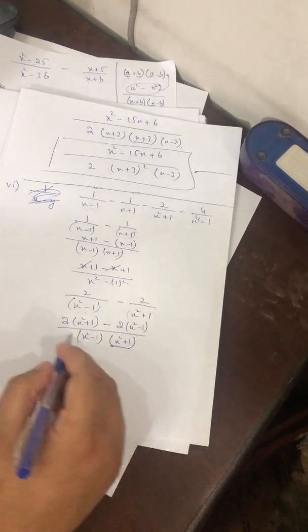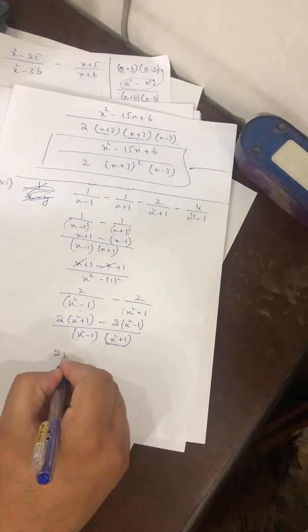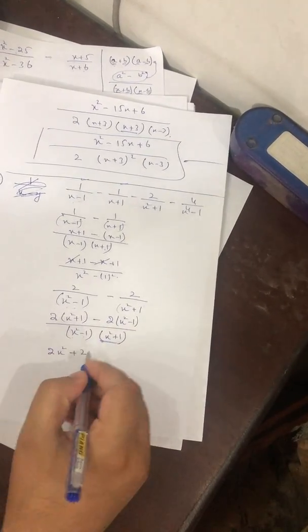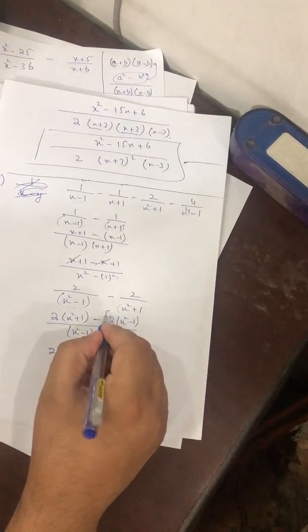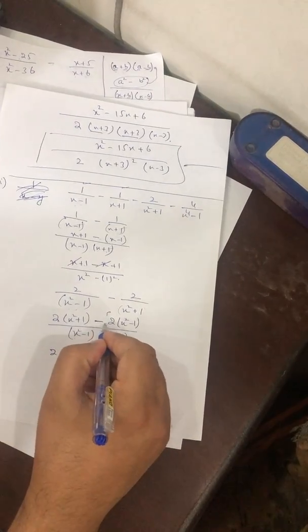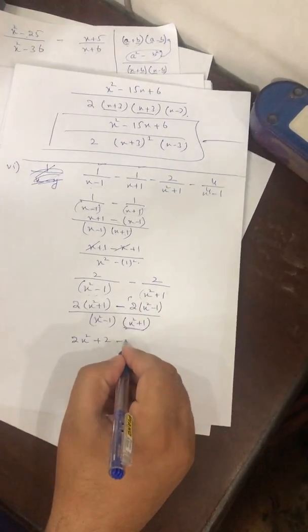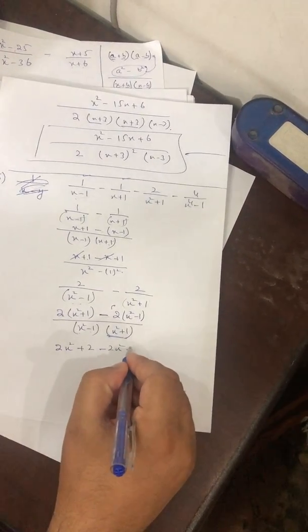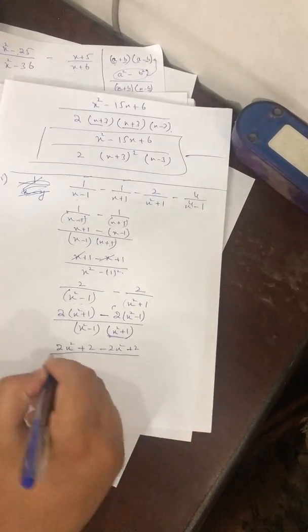So 2 multiplied with this term becomes 2x². 2 multiplied by plus 1 becomes 2. Keep the bracket here. This is minus 2. So when minus 2 is multiplied with x², it is minus 2x². When minus 2 is multiplied with minus 2, minus minus becomes positive, divided by 2.